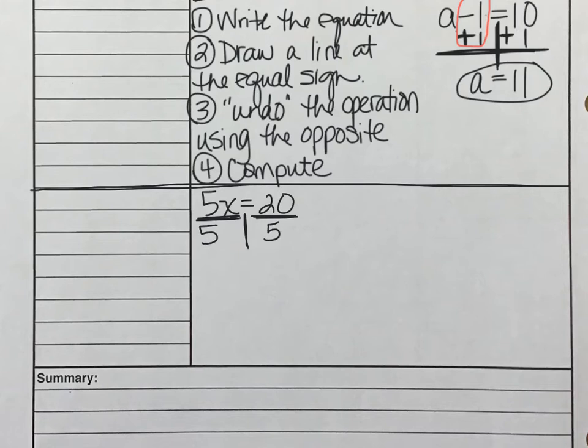Why am I dividing by 5? Well, because I don't want to know the value of 5 x's, I just want to know the value of 1x. So 5 divided by 5 equals 1. And 20 divided by 5 equals 4. So in this problem, x must be equal to 4.